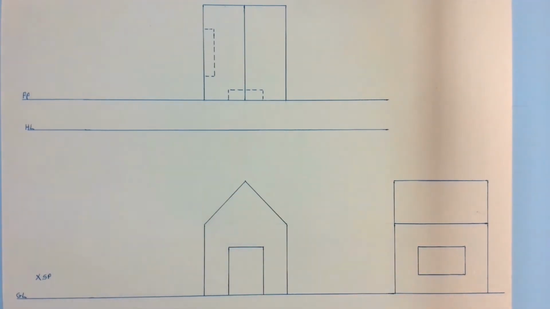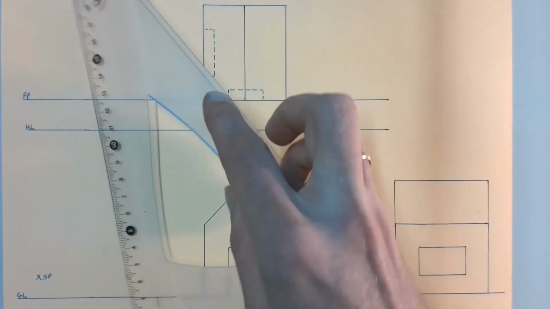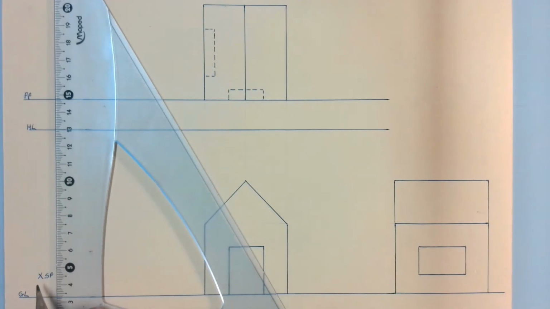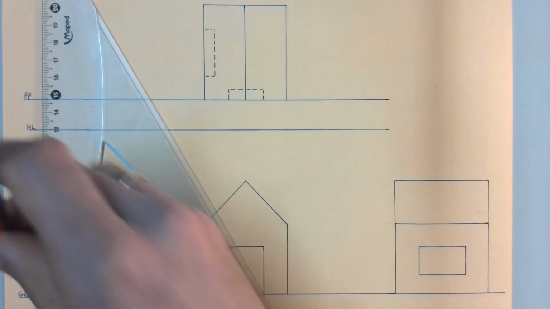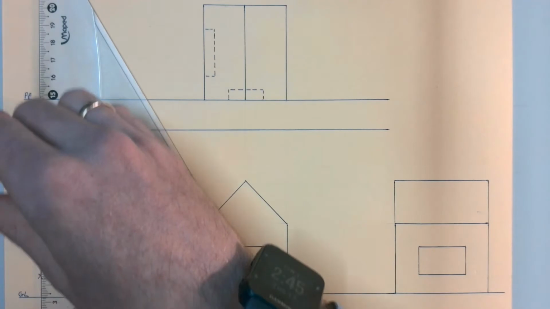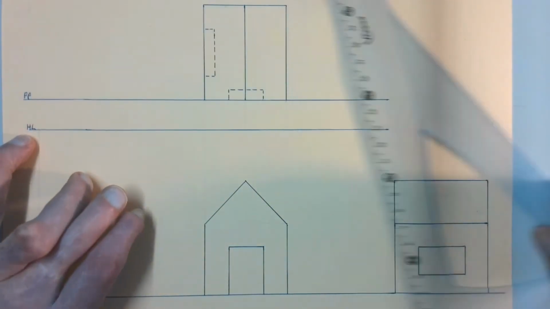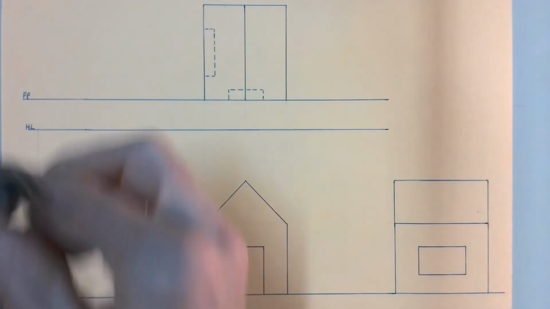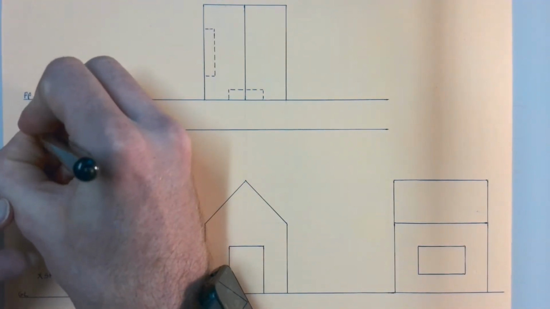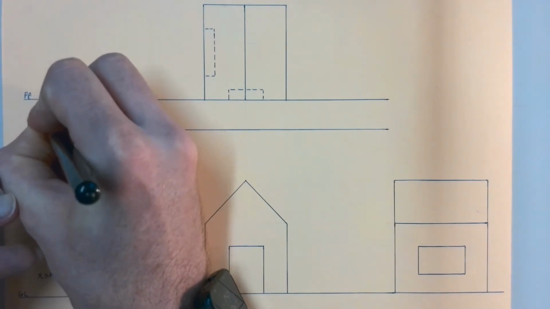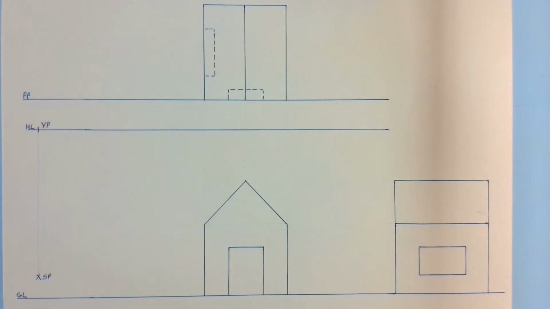Okay, now once that's been done, same as what we did last time, we have to start off by determining our vanishing point, and that we do by finding our SP, or our standing point, which is given on the left hand side, and we take a line and we project it straight up from our standing point onto our horizon line, and where that point hits our horizon line we mark that, and then we label it VP, which stands for vanishing point. Okay, we have our vanishing point.